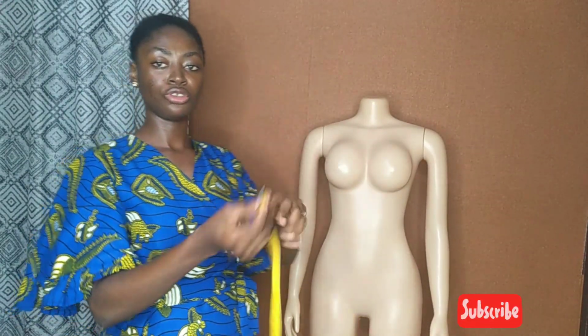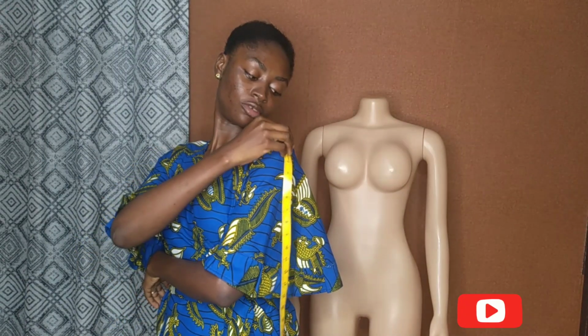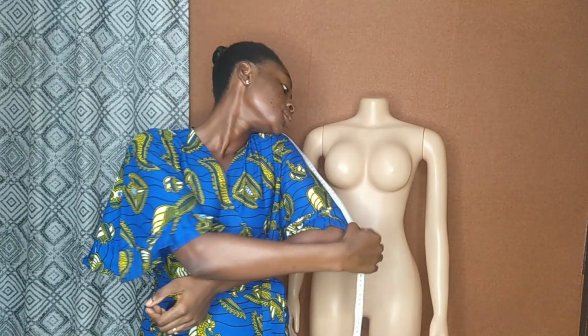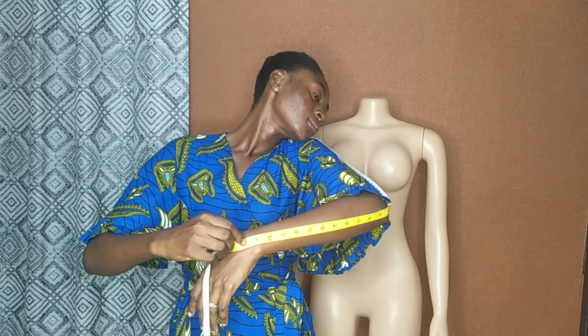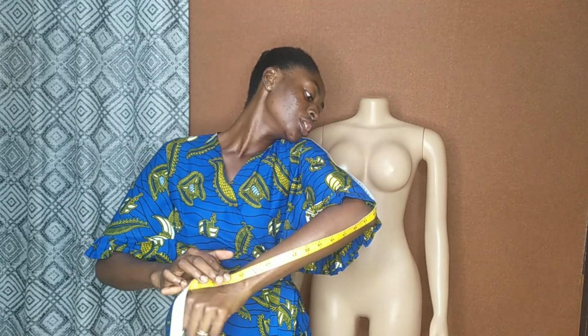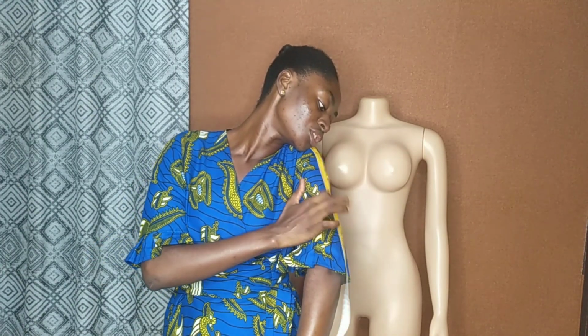If you are taking the sleeve measurement, it should be from your shoulder like this, and you should bend your arm, up to your elbow and then to your wrist. Wherever you want your length to be. If you want a short length, you don't need to bend your arm, you just put your arm down and take your short length.